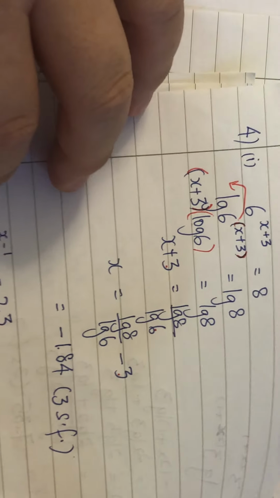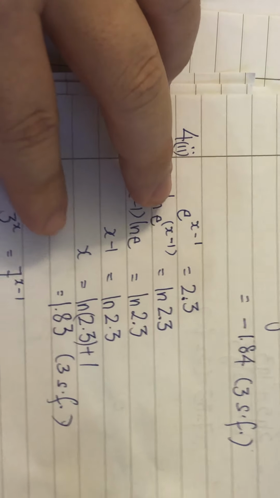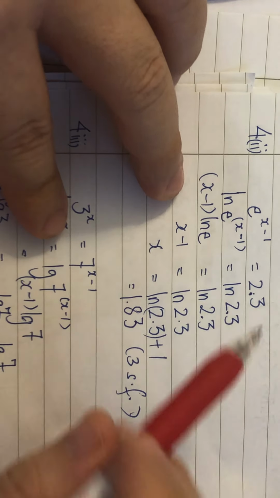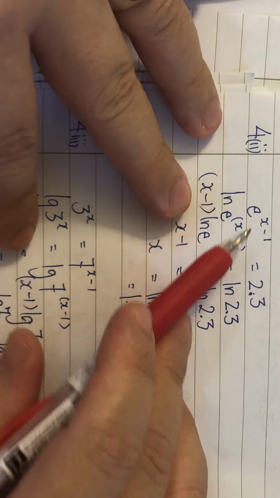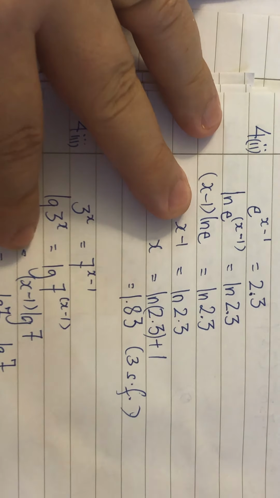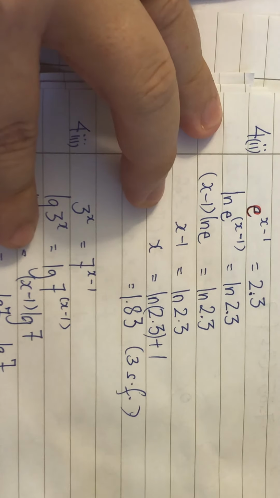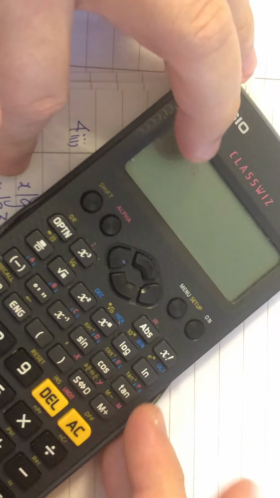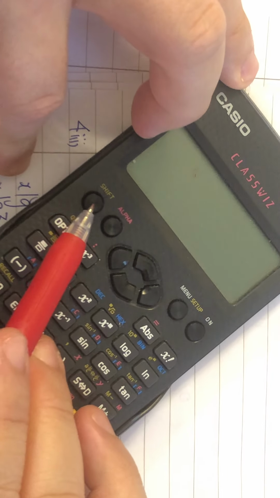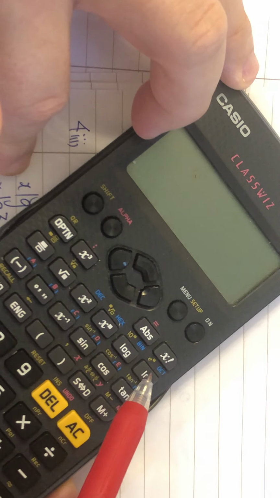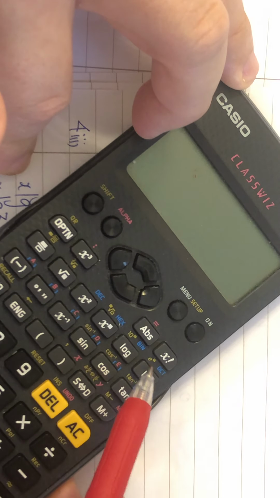I'm going to go faster because it's quite easy once you get the hang of it. Now, in this case, because of this number E, this number E can be found here. When you press the shift and then you press this EX, these two are inverse of each other.